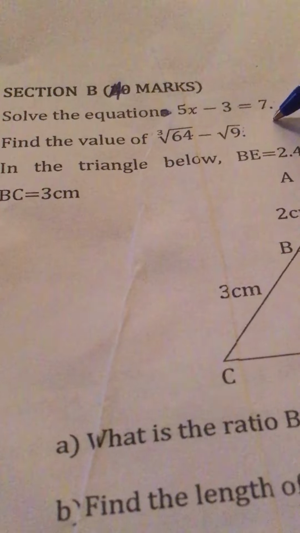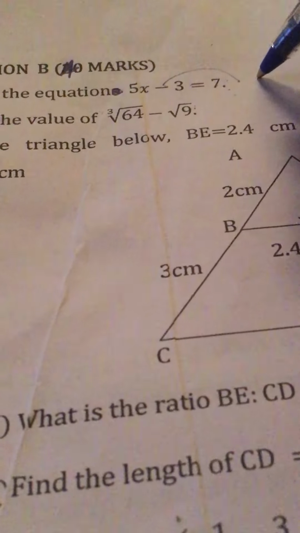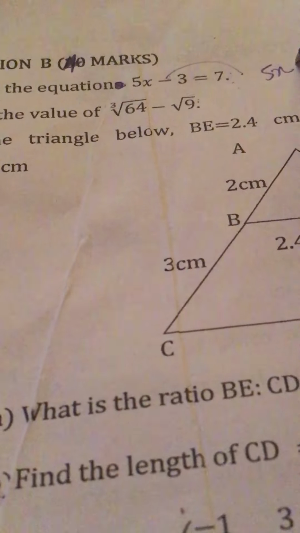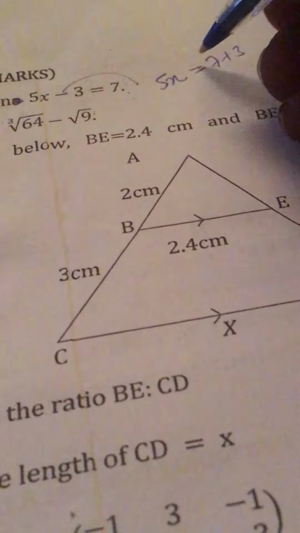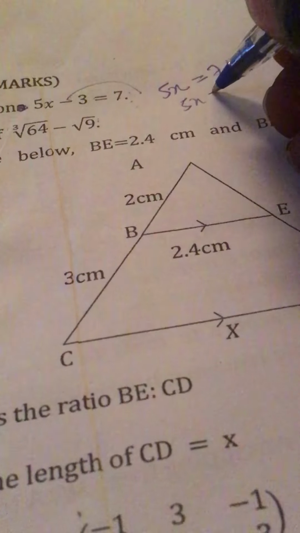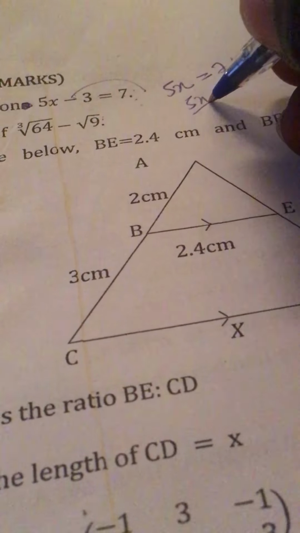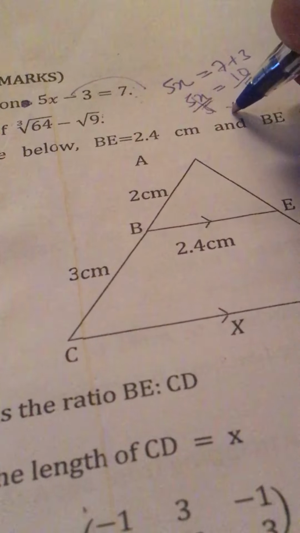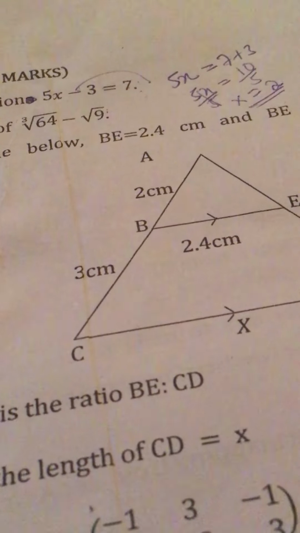How are we going to solve this equation? On the other side, we're going to have 5x equal to the additive inverse of negative 3, which is positive. It's going to be 7 plus 3. And thereafter, we will say 5x is equal to 7 plus 3, which is 10. Over 5, both sides, we divide by 5, both sides, and our x is going to be equal to 2. So the value of x is equal to 2.